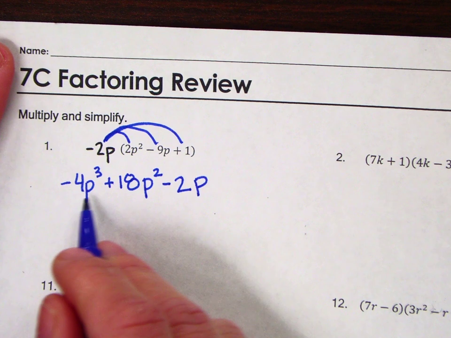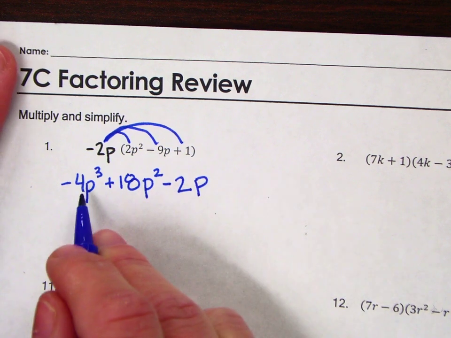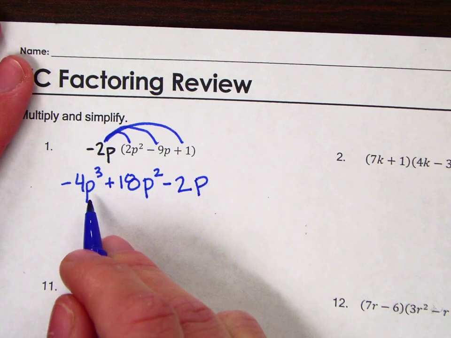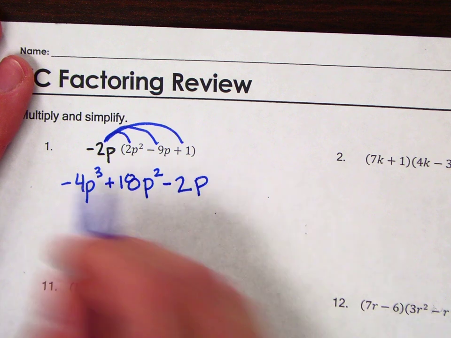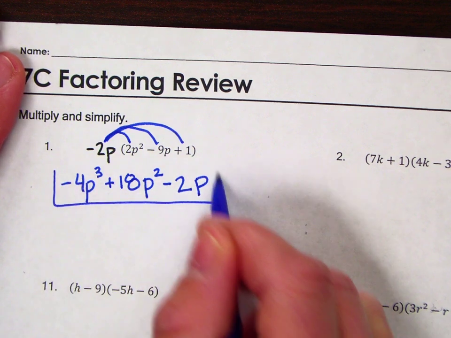And then you just got to check and make sure that none of your terms are the same. You don't have any like terms. I have p cubed, p squared, and p, so none of them are the same. And this is my answer.